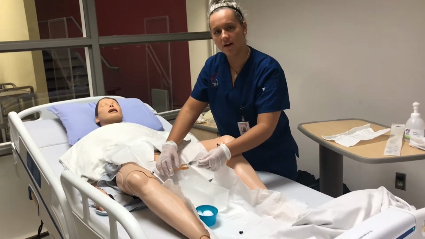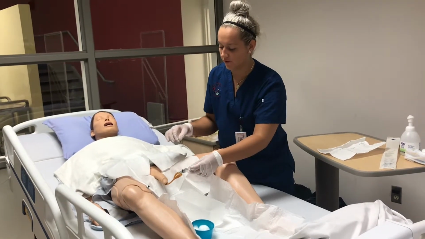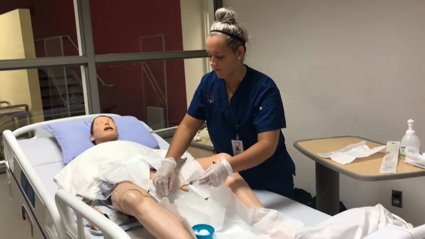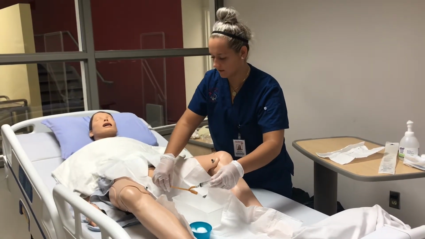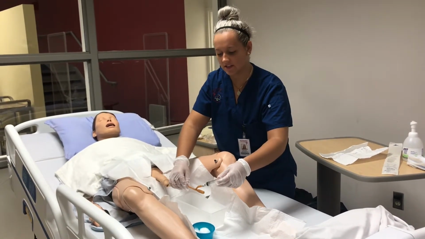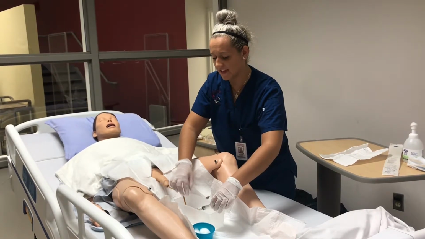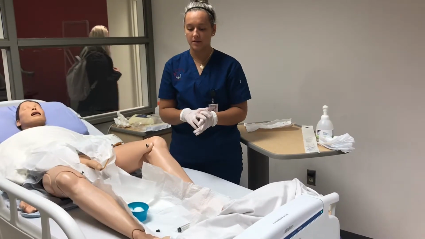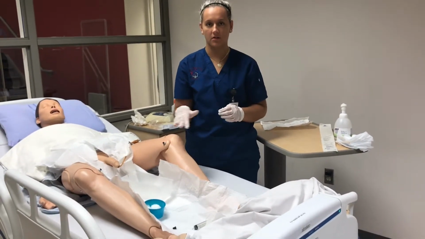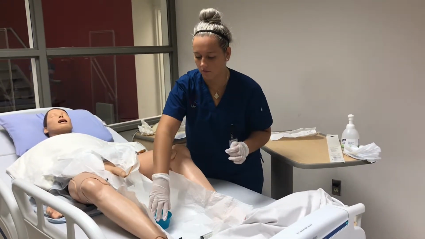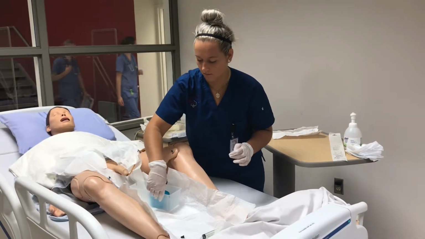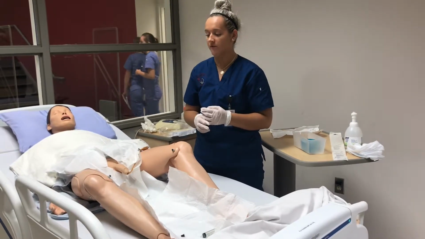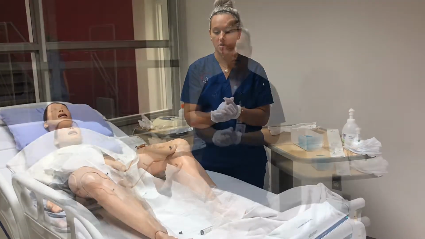Okay, so now you're going to want to pull the catheter out until you feel resistance, and that's when you know that the balloon is in the urethra. You're going to want to do that slowly. As soon as I feel resistance, I know that the catheter has been properly inserted. Now I'm going to be disposing of all of the materials that are not needed. And then it's important to document all findings during the procedure.